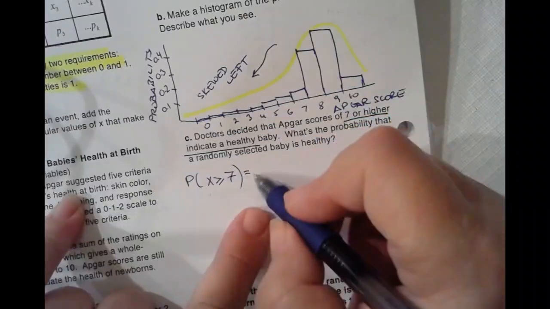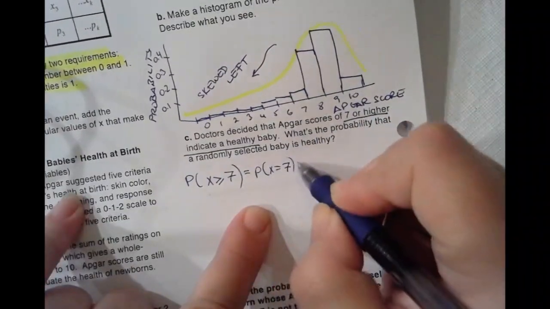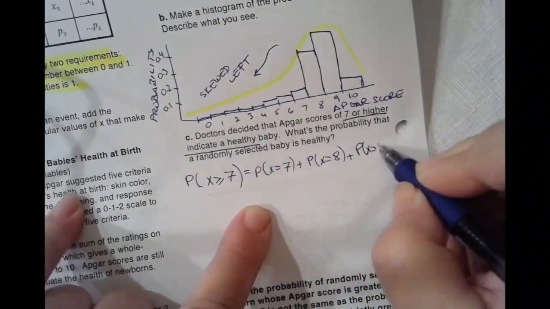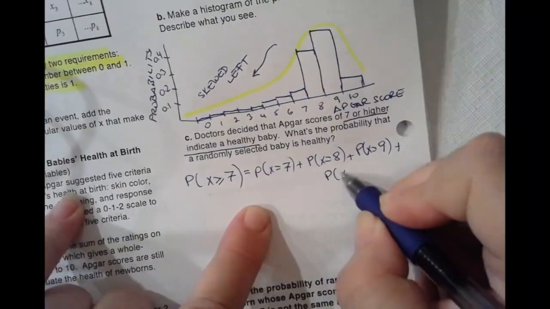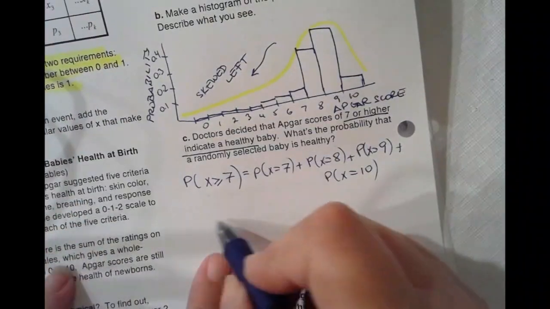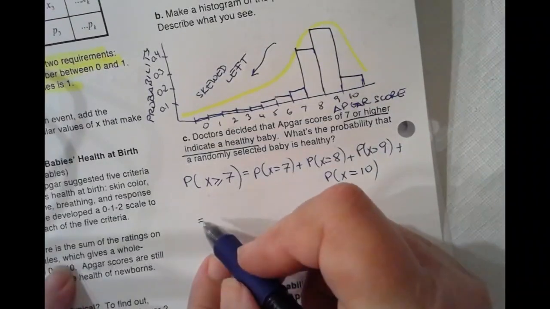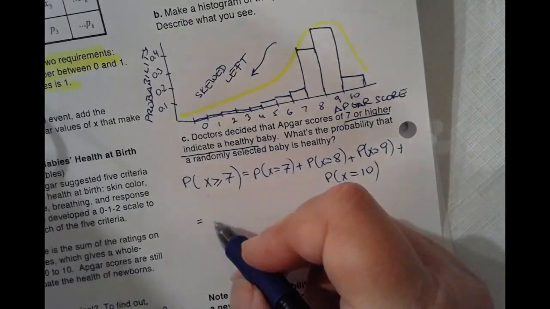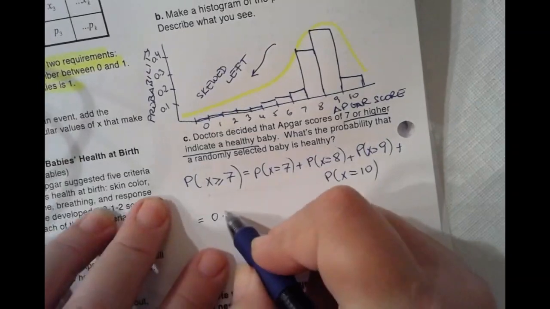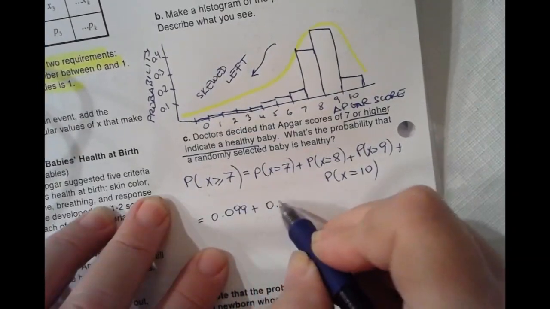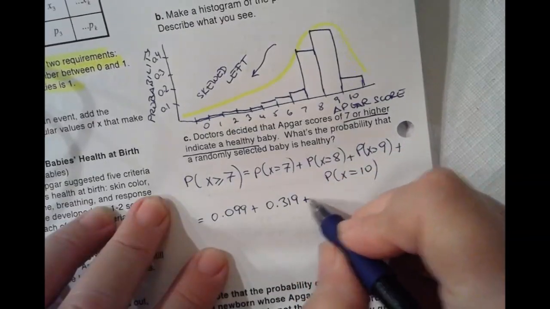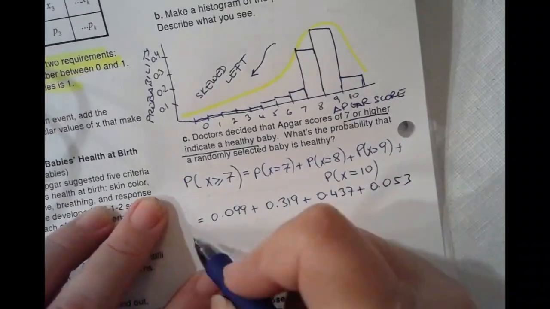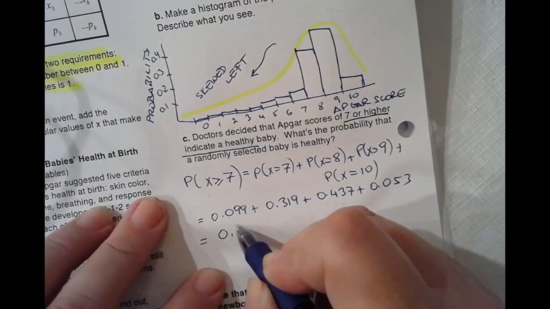That means I'm looking for the probability of x is equal to 7. Probability of x is equal to 8. X is equal to 9. And probability of x is equal to 10. So go ahead and add all those probabilities. So that would be 0.09, 0.319, 0.437, and 0.053. When you add them all up, you get 0.908.